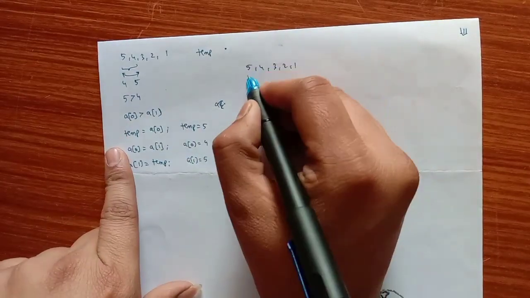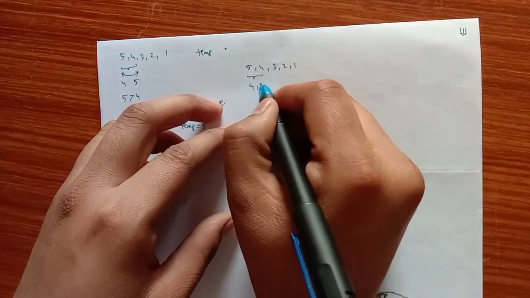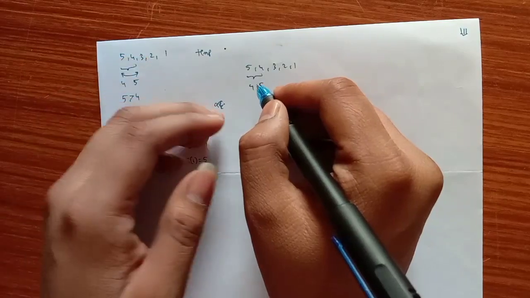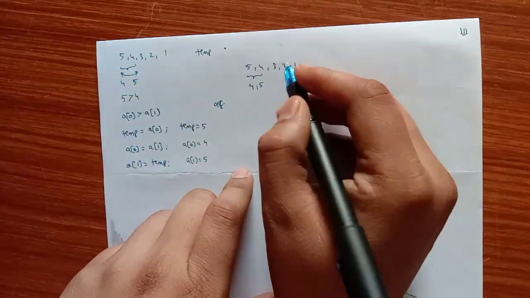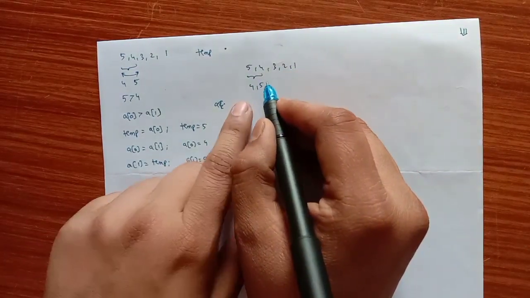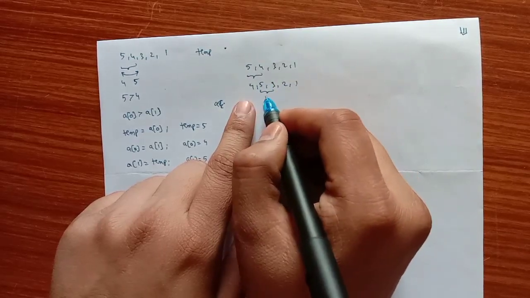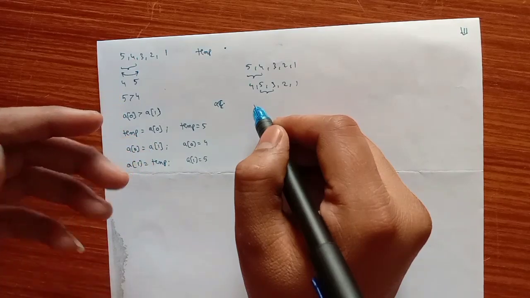Using this code, we compared these two elements, and it is now 4 and 5. What is the meaning of this? We are transferring the biggest number to the right side, in the form of ascending order. Now we need to write the universal code. Again we need to compare this one also. It is a common operation we are doing multiple times.